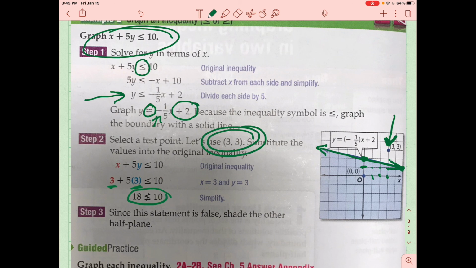If they had plugged in 0 and 0, they would have gotten 0 is less than or equal to 10, which is a true statement. Okay, their statement was false, so we do not want to color where their 3 and 3 point is. But if we had put 0 and 0, we would have gotten a true statement, and then we would have colored. See, the blue area definitely covers 0 and 0. So that's fine. But their point did not work, so they did not color above the line.